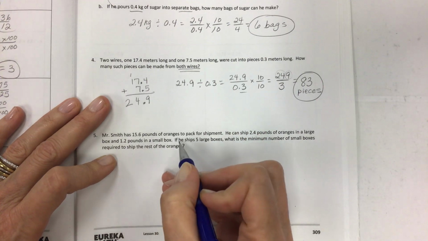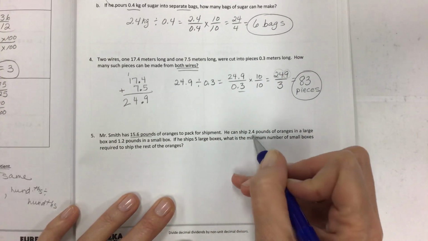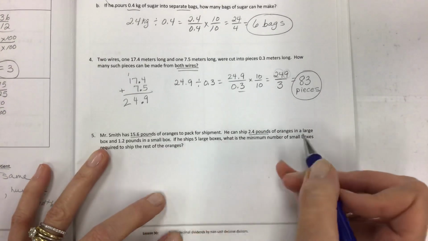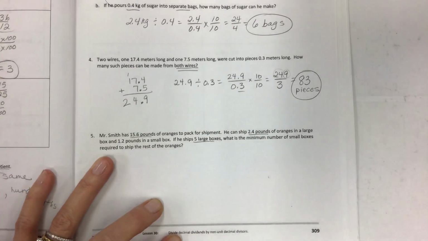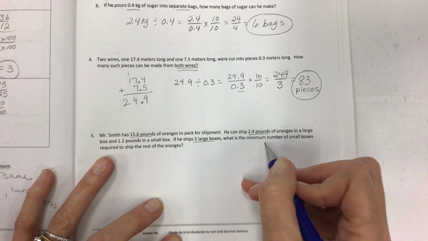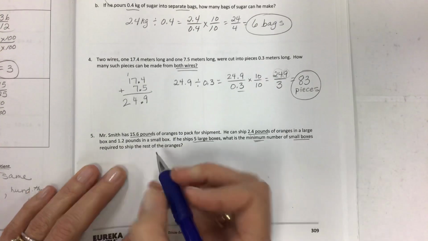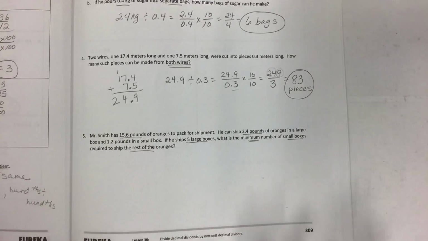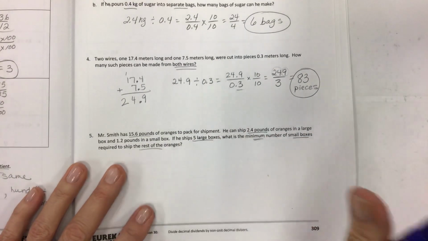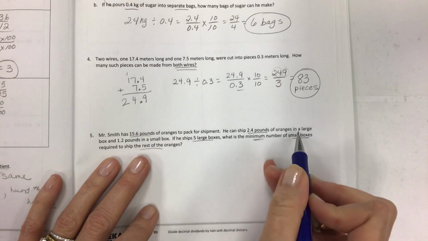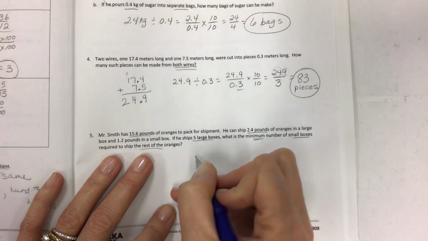Mr. Smith has 15.6 pounds of oranges to pack for shipment. That's a lot of yummy oranges. He can ship 2.4 pounds of oranges in a large box and 1.2 pounds in a small box. He shipped 5 large boxes. Now, what's the minimum number? That's like the smallest number of small boxes required to ship the rest. Well, first, we have to figure out how many pounds have gone in the large box shipment because he already did 5. So we have to find out how much is left.